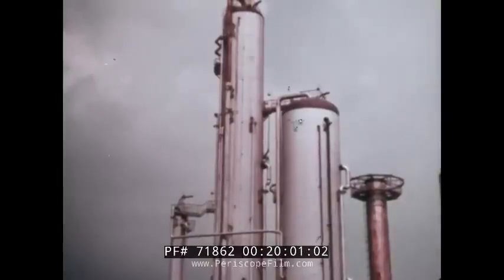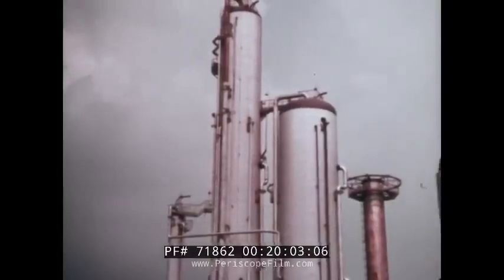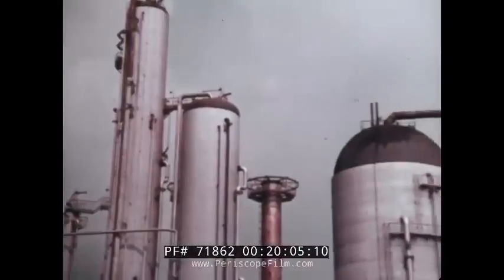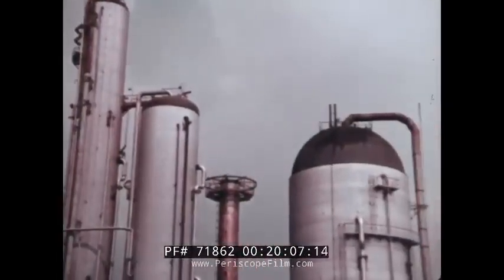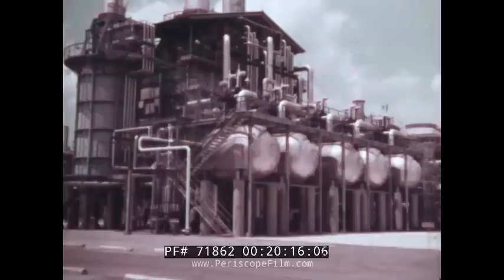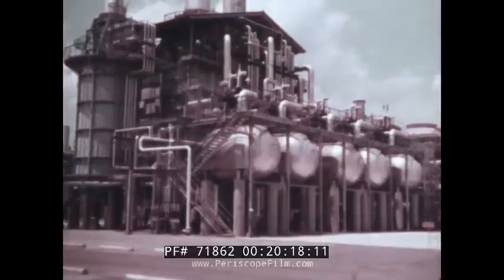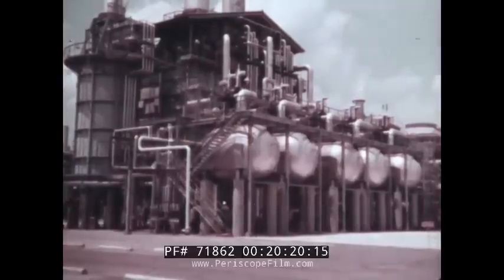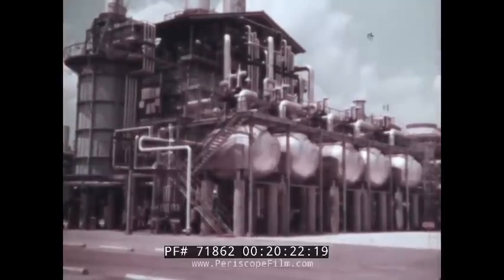These, then, are the principal refining processes: crude distillation and vacuum distillation, which separate crude oil into various products; cracking, which converts heavy oil into high-octane gasoline, and reforming, which converts straight-run gasoline into high-octane gasoline.